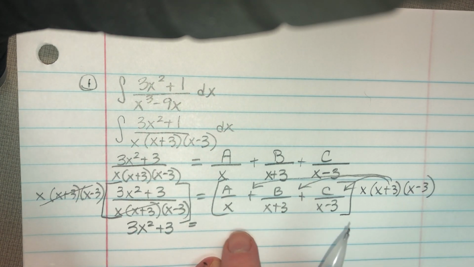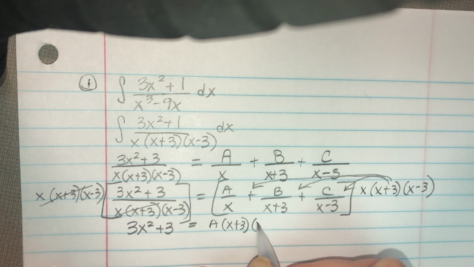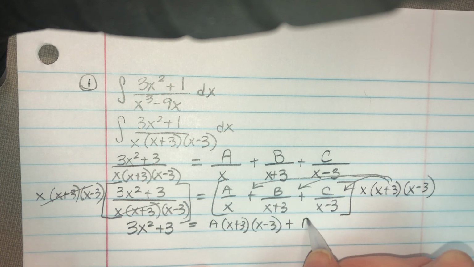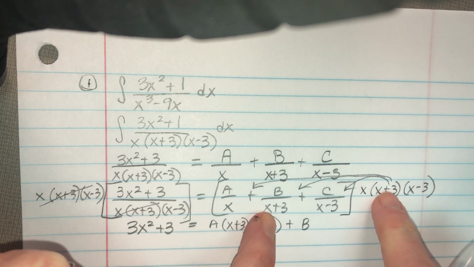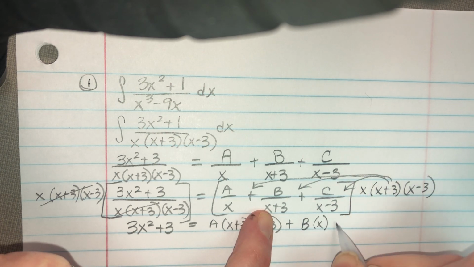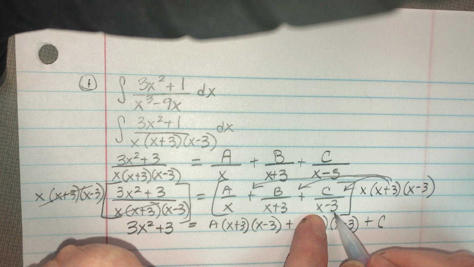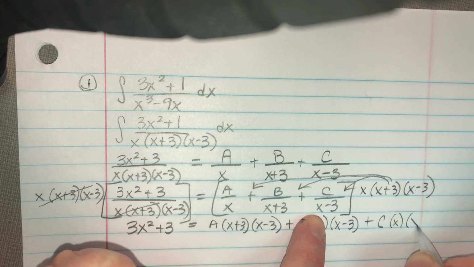So for example, on this first fraction, the x's are going to cancel and I'll have a times x plus 3 times x minus 3. On the middle fraction, I'm going to have b and the x plus 3's will cancel, so I'll have it times x and times x minus 3. And then on the last fraction, I'll have c with the x minus 3's canceling out times x plus 3.